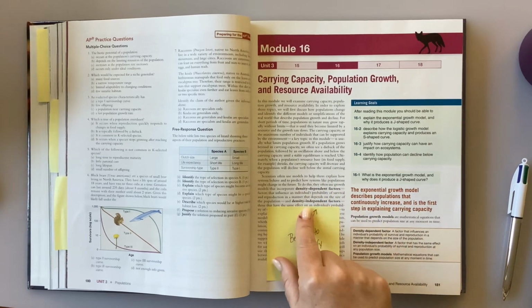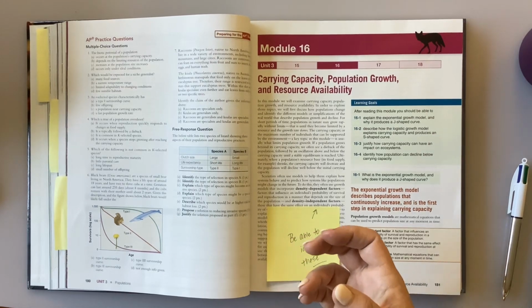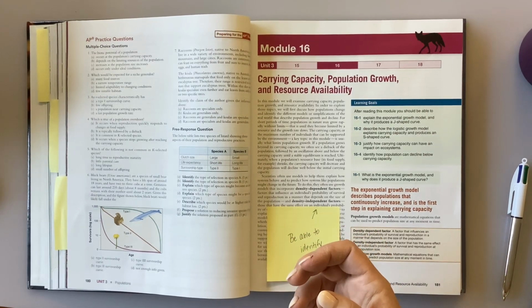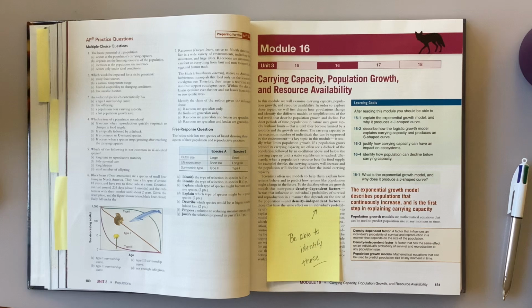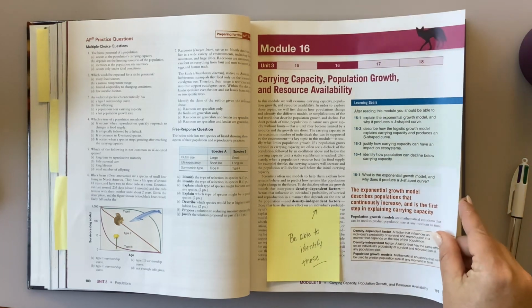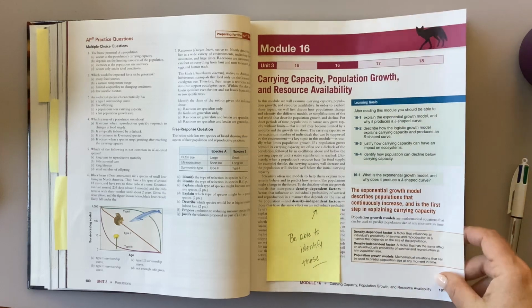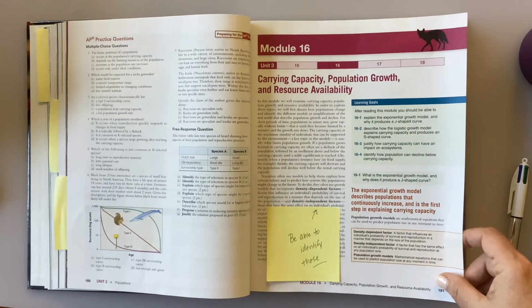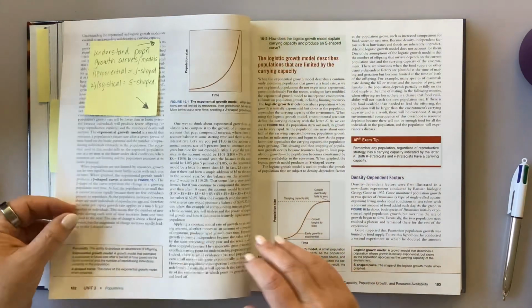And so if I give you examples of different factors that influence population growth, you should be able to tell me that's a density independent factor or that's a density dependent factor. We will practice those as bell work and even in an activity, I believe, in this unit. So make sure that you understand those.